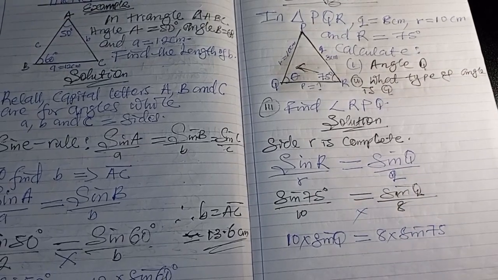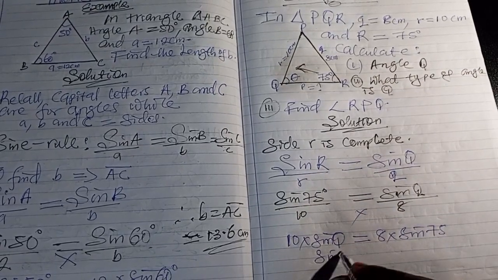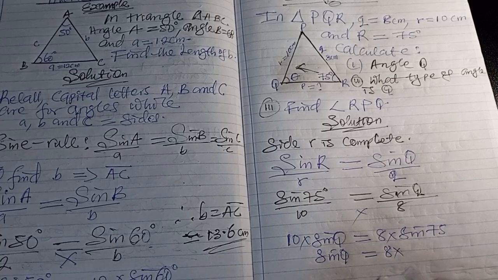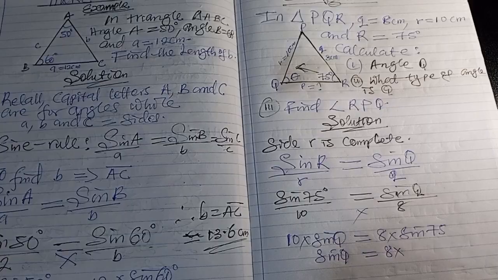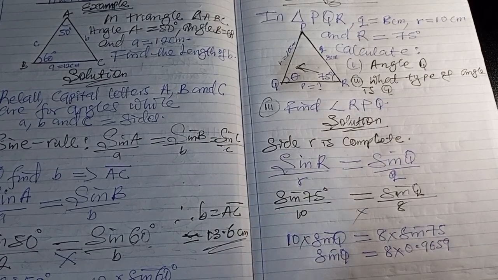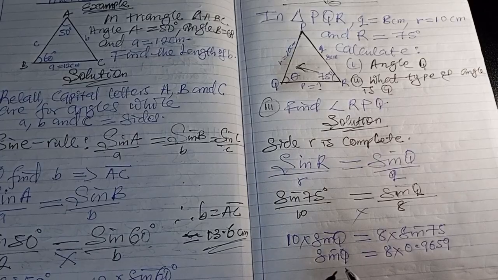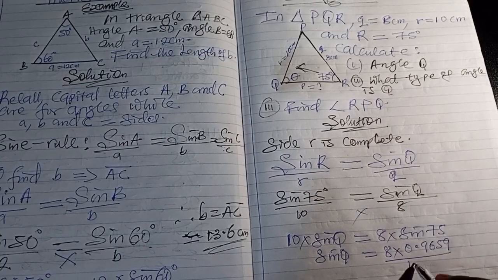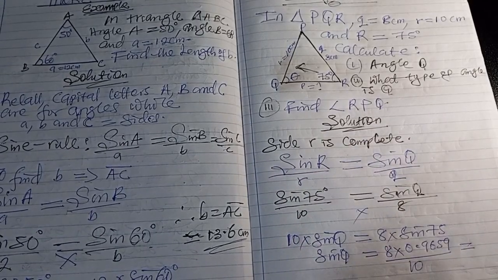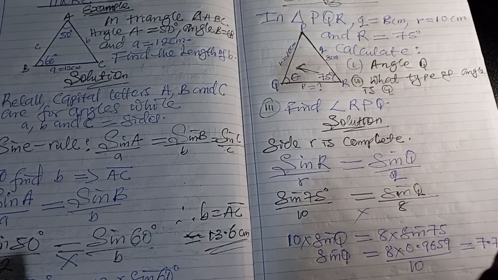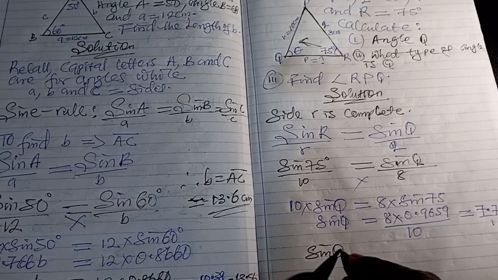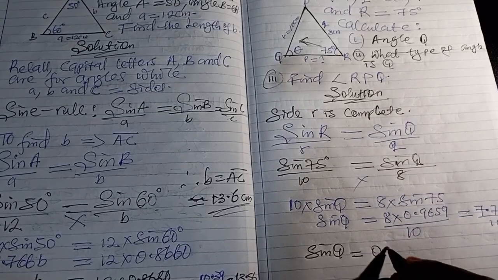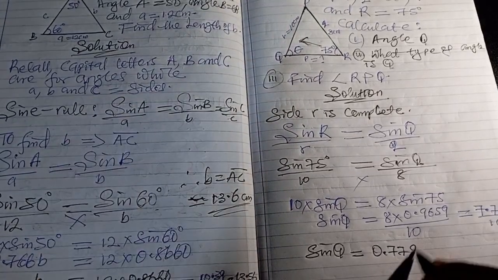So that sine q will be equal to 8 multiplied by sine 75. Use your calculator or 4-figure table to find sine 75, 0.9659. That is our sine 75. So 7.727 divided by 10 is equal to 0.7727.